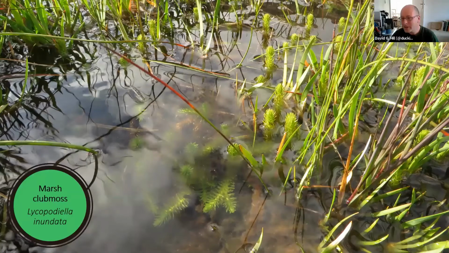endangered in Wales, 6 sites throughout Wales, and I'm fortunate that I have visited all of them. This is the subject of my master's study. An intriguing little plant that doesn't like competition, but does like wet feet.